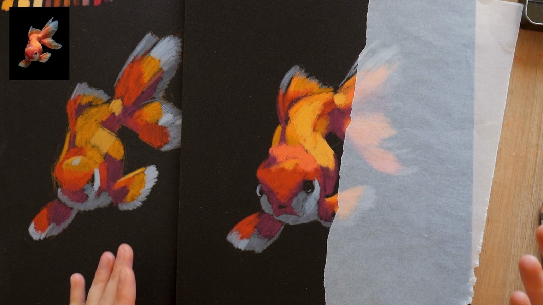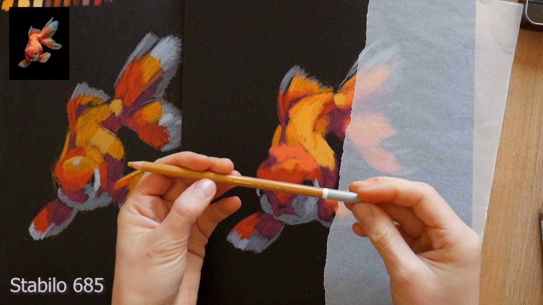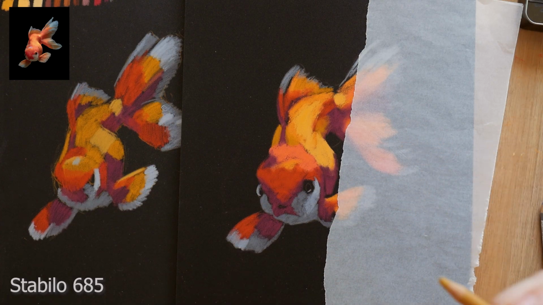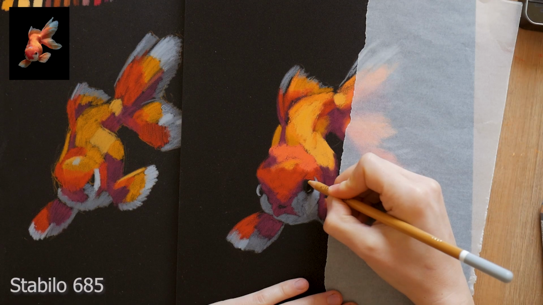It's a general rule, but it's a pretty good rule to have. So we need to start with the eyes, which I haven't touched yet, just because they're quite small and the first stage of the painting was fairly messy. I'm going to use the 685 from Stabilo to start to add the gold into the eyes. This can obviously be changed and updated as needed.